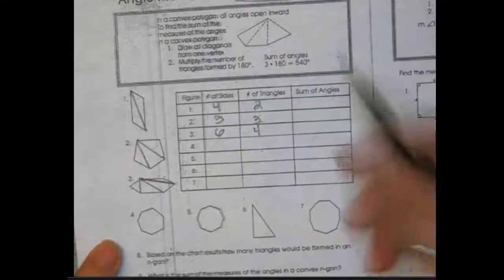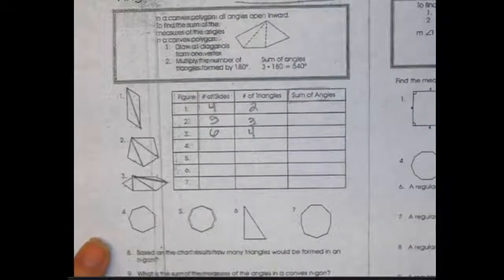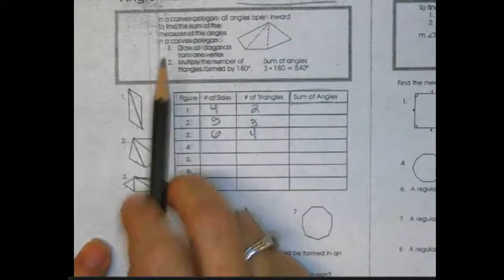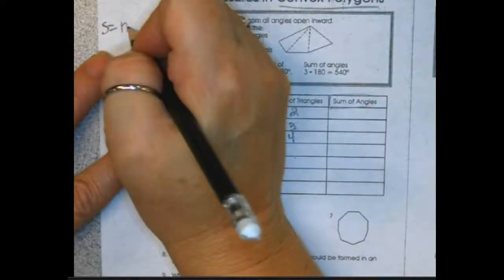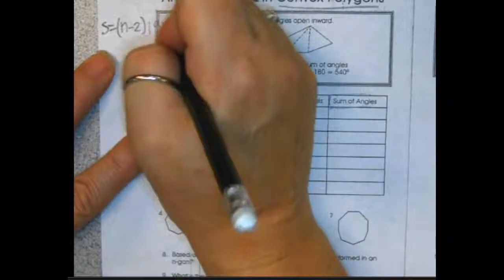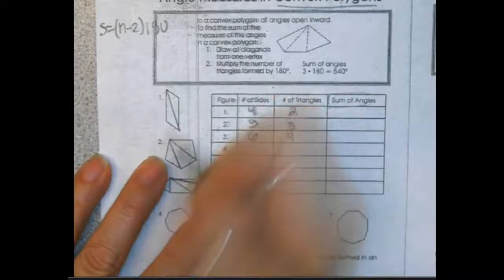I'm going to let you guys do the rest of them on your own to divide them, but I'm going to show you how to get this answer here, because this is the important part: the sum of the angles. There's a formula that we're going to use. I'm going to write it off to the side so that we have it to refer to. The formula is the sum of the angles is going to be the number of sides minus 2 times 180.